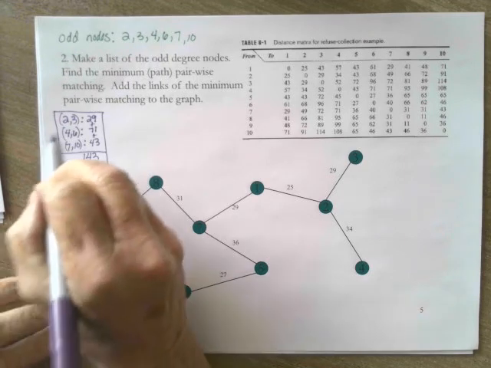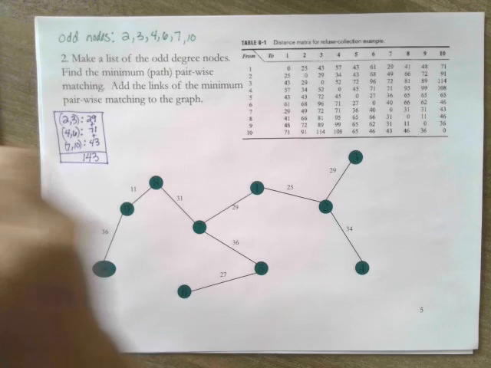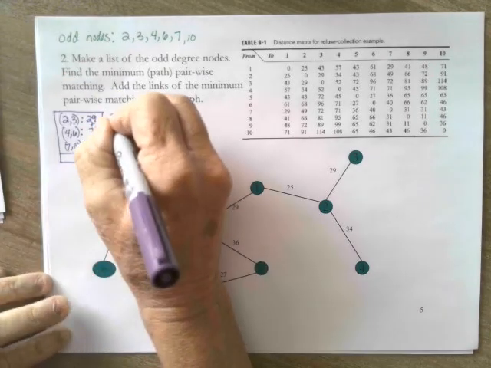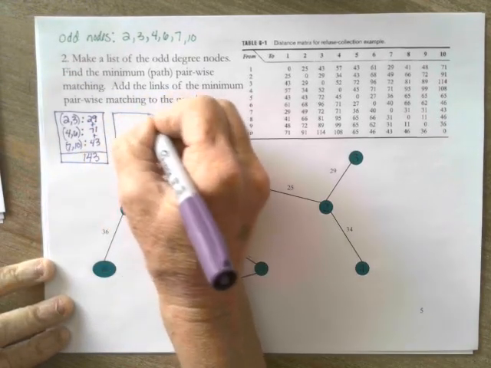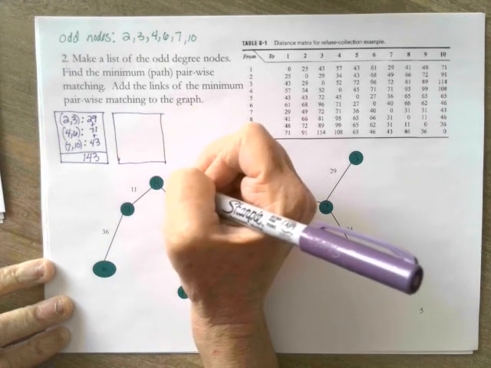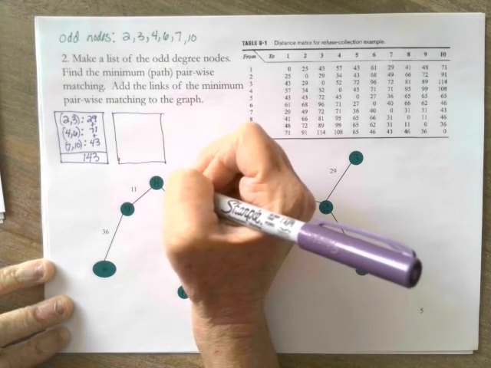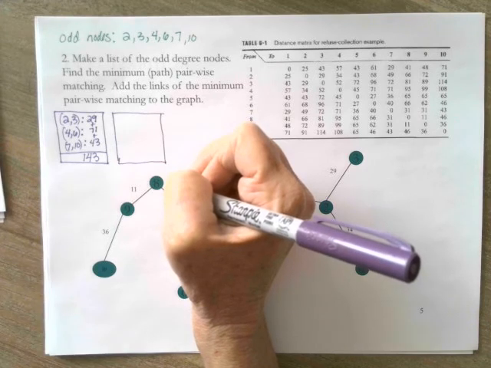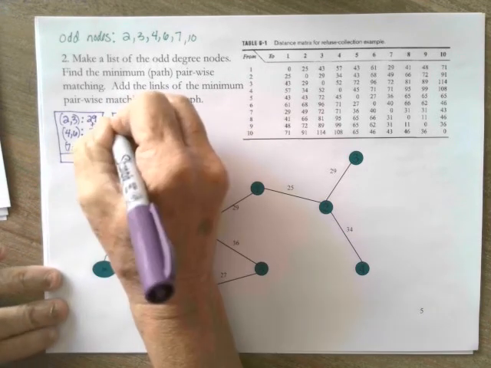Now let me continue with 2 and 3 here. We could also do 2, 3.